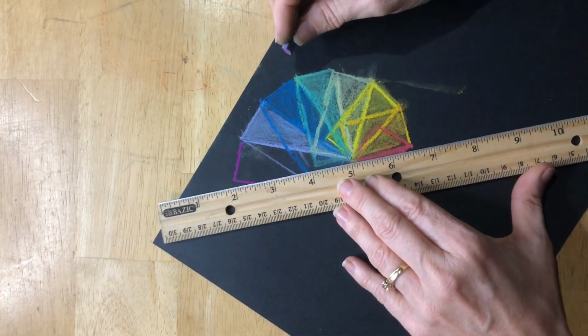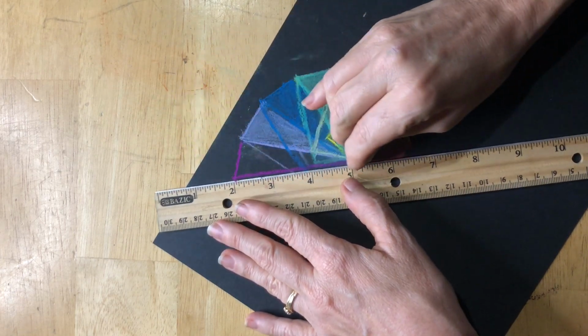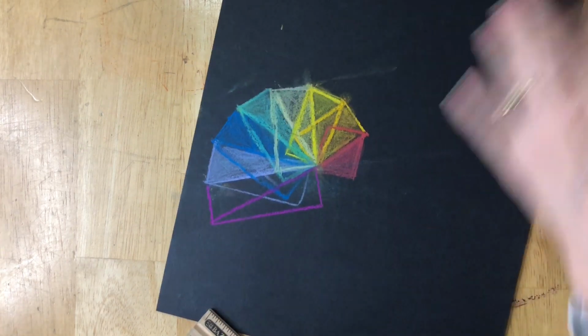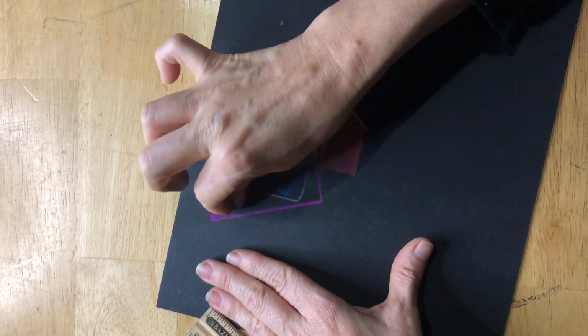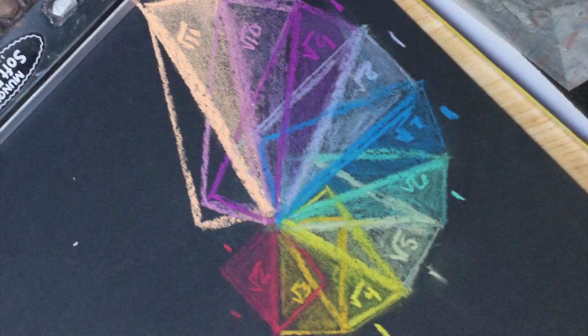This progression of right triangles gives us a spiral that looks like this. Now let's talk about the measurements. You remember in the beginning, our square was a 1 by 1 construction.